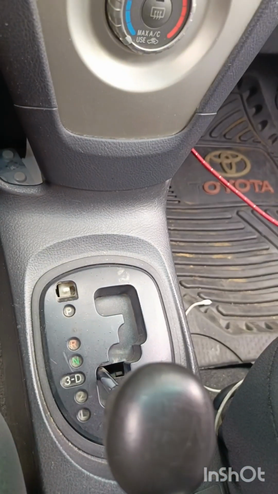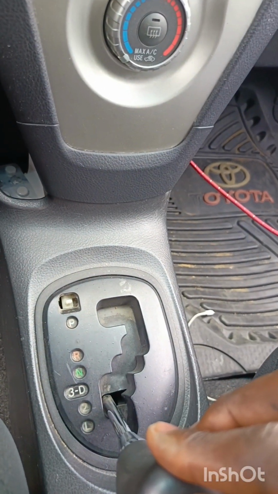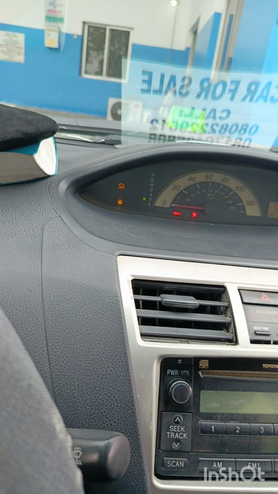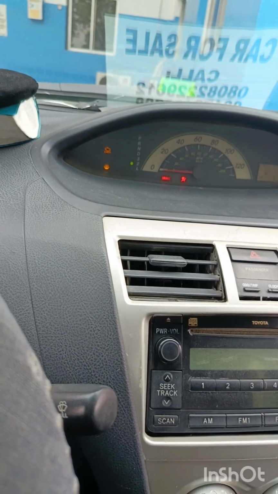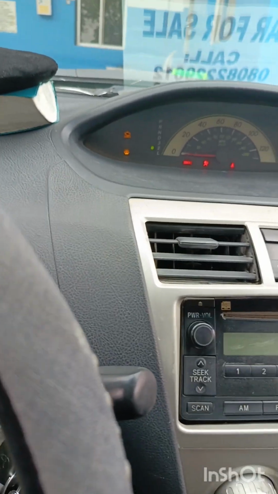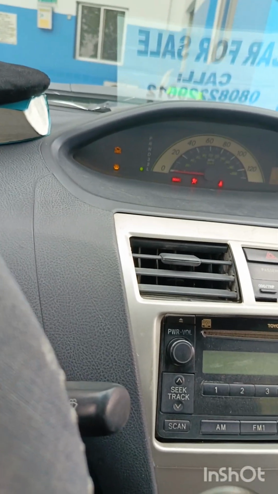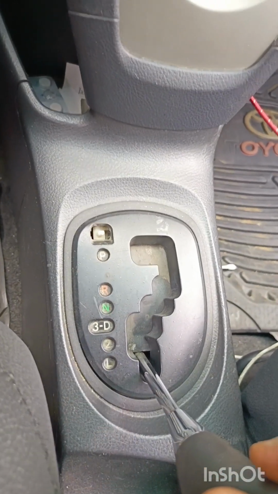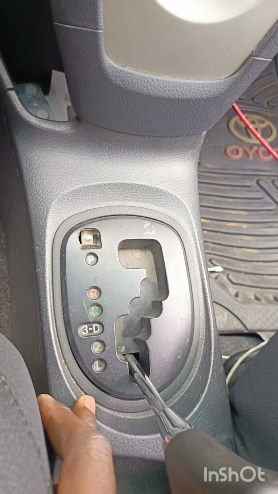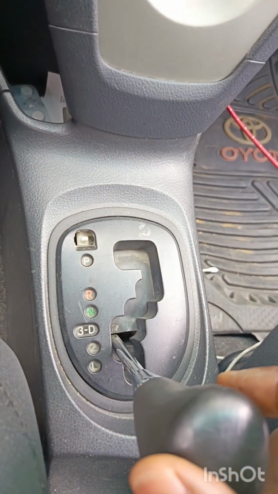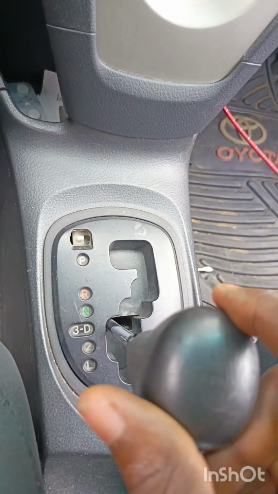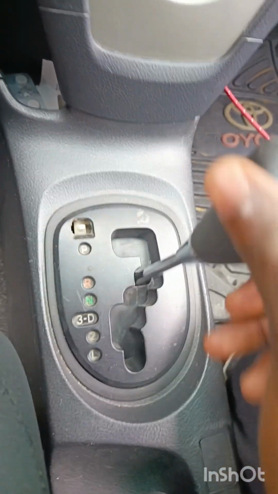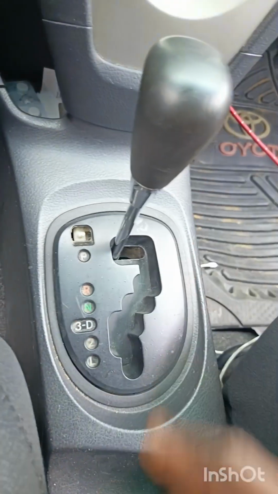Now, okay, we are seeing it, this is 2. It's now on 2. Now it's on L, which is more like gear 1. This is the last gear, and this is gear 2, and this is gear 3, and this is the drive, and this is the neutral, and this is the reverse, that's backward movement, and this is the park.